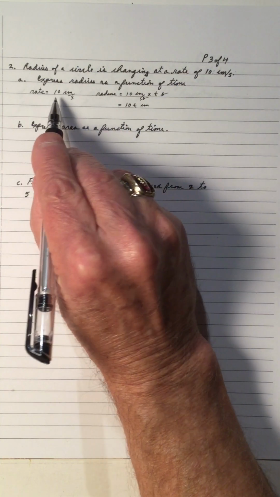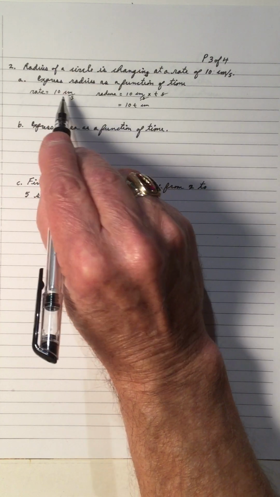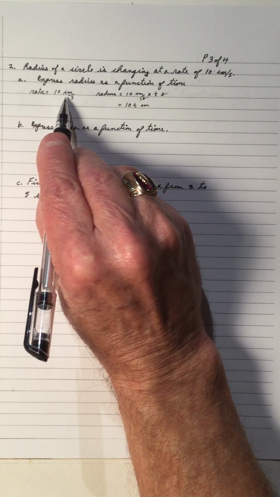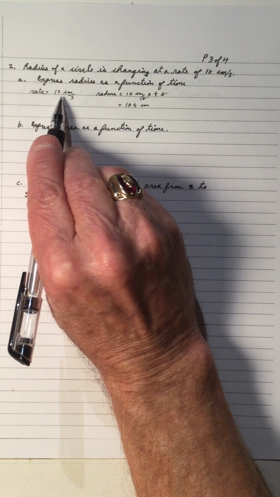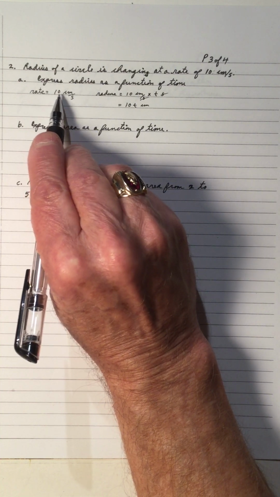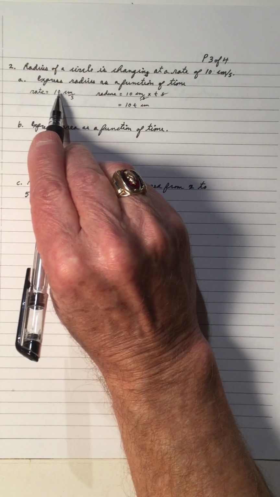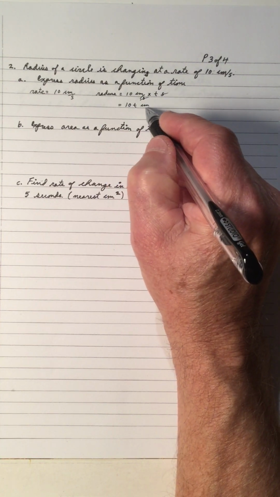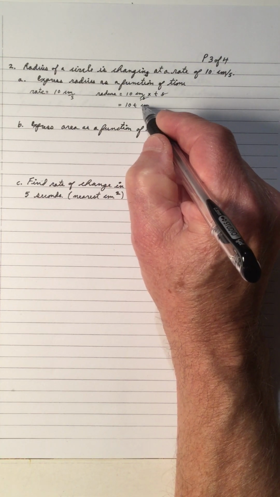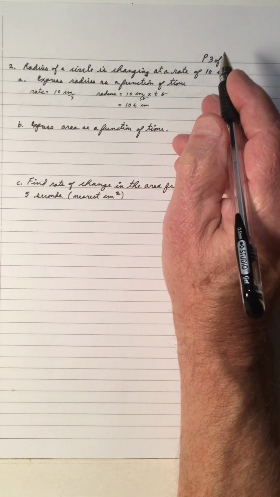For example, if you take the rate times time, in this case it's going to give you the distance. So you have 10t. So 1 second will give you 10, 2 seconds will give you 20, 3 seconds will give you 30, etc. So the radius is 10t. The centimeters is only here to give you the unit of the radius, so 10t is more important.